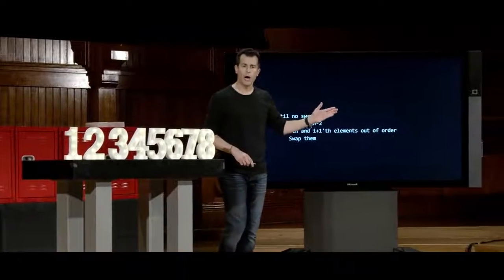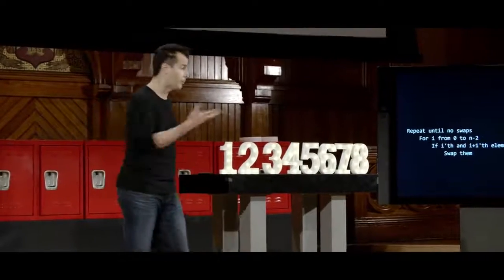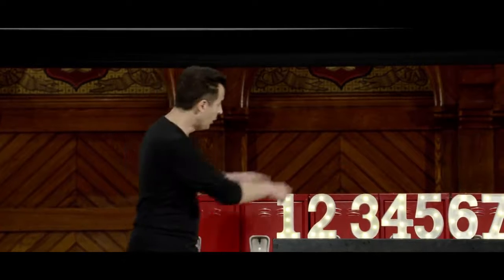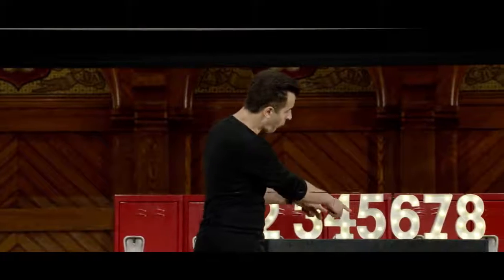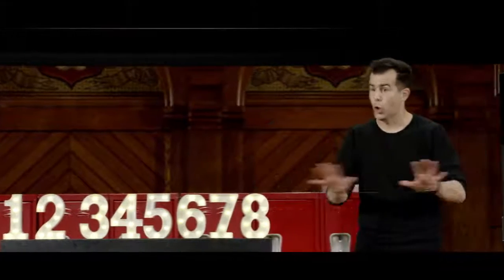Repeat until no swaps. So again, it's opportune that these numbers are already sorted. Let's try bubble sort on it. So Bonnie probably would have said, OK, compare 1 and 2. They're not out of order, so we don't have to swap. 2 and 3, 3 and 4, 4 and 5, 5 and 6, 6 and 7, 7 and 8. She obviously did no swaps.